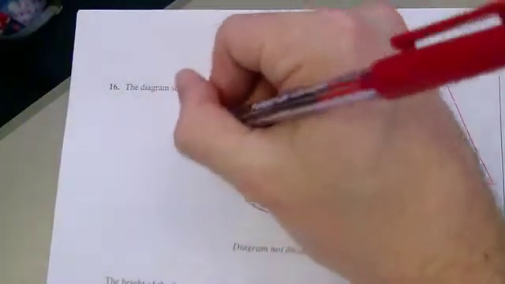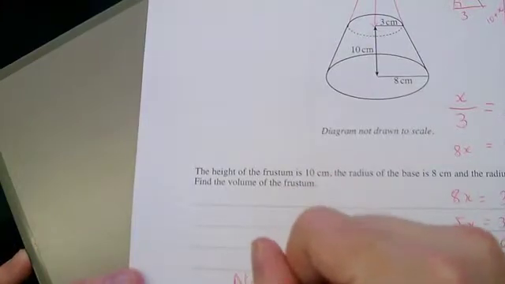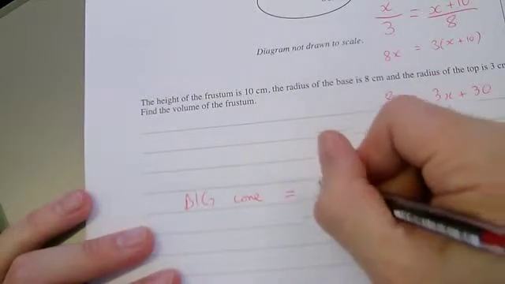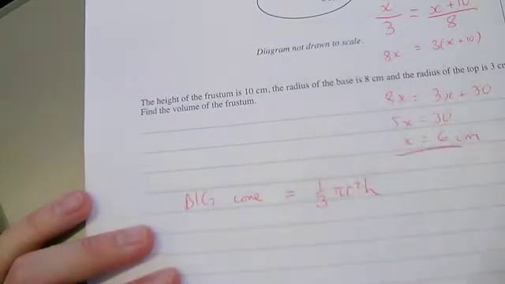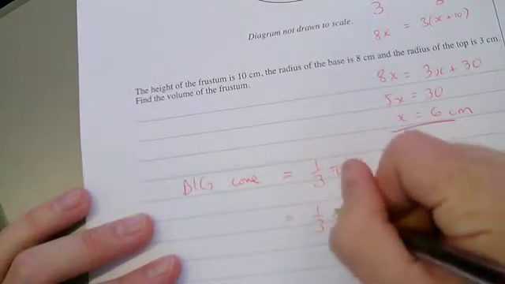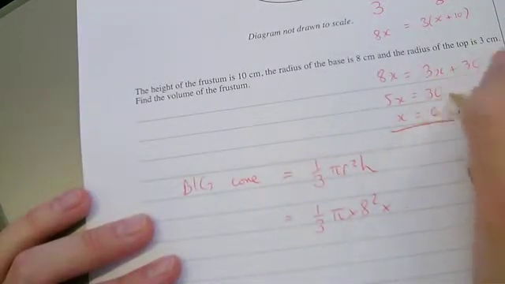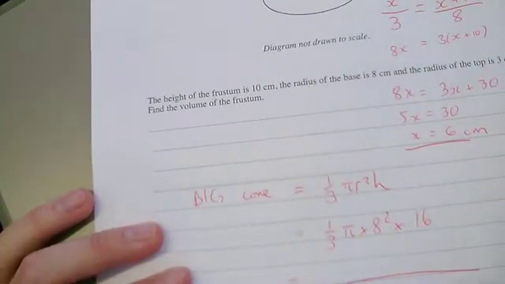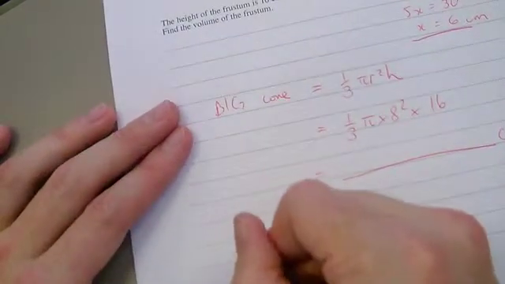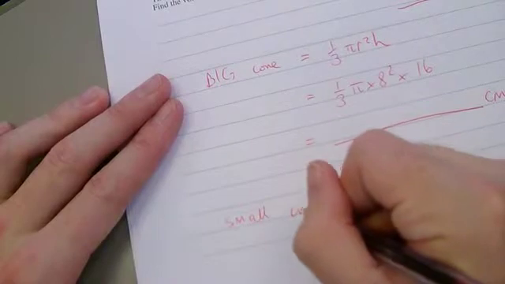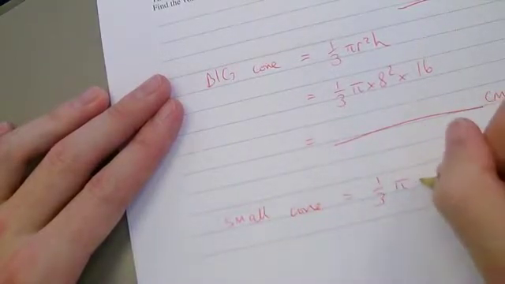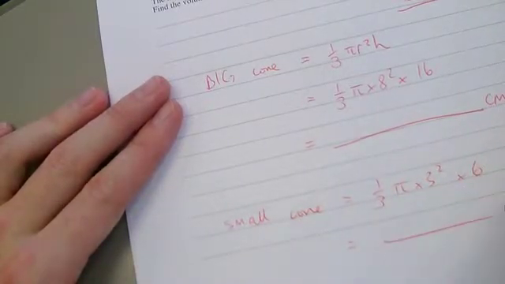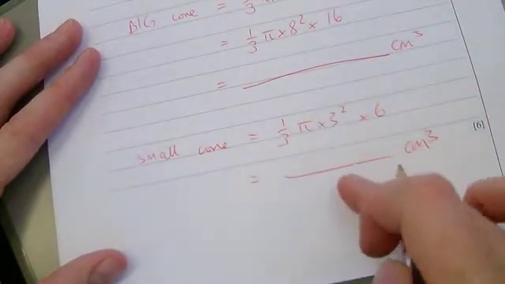So if we call it the big cone, what is the volume of a cone? What's the formula? 1/3 pi r squared h. Good. So that's going to be 1/3 pi times 8 squared times by the height. Now we know x is 6, so 10 plus 6 would be 16. And then to do the small cone, that's 1/3 pi times radius squared, so this time 3 squared times 6. Then you do that one, subtract that one.